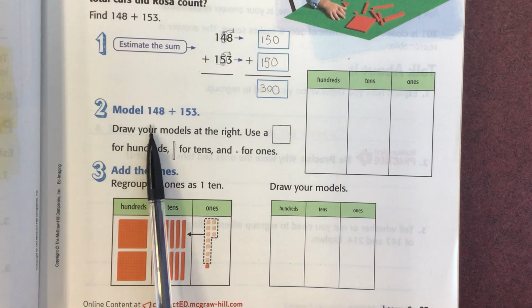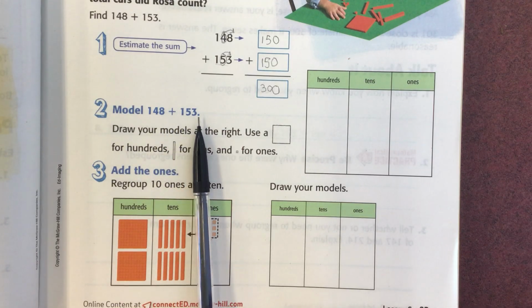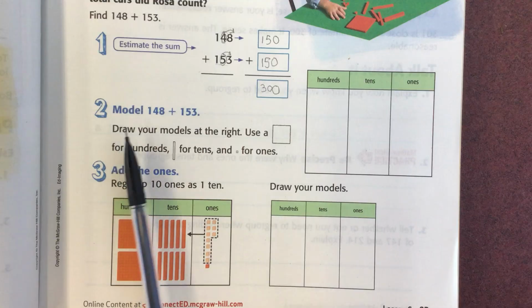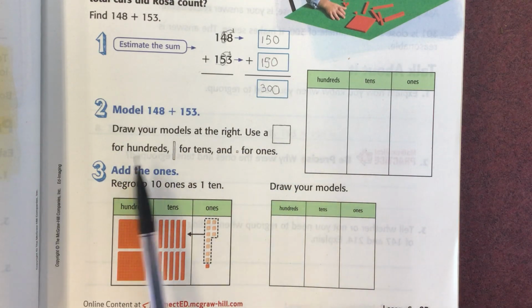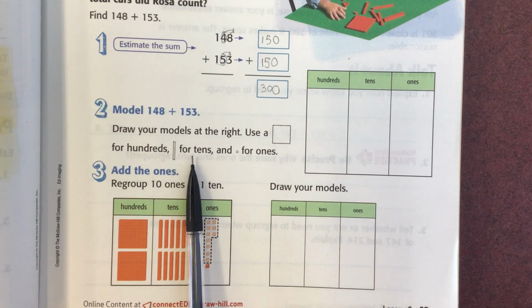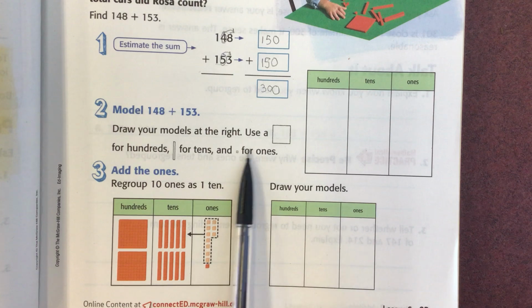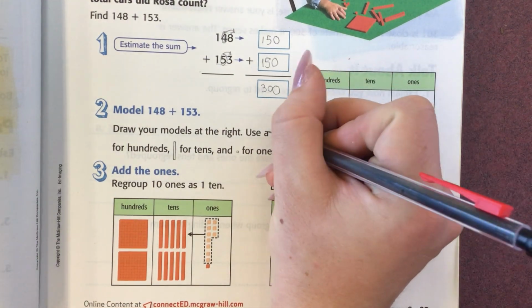It says to model 148 plus 153. Draw your models at the right. Use a square for hundreds, a line for tens, and a square for ones. I like to use a square for hundreds.